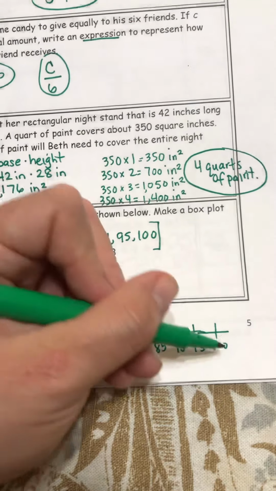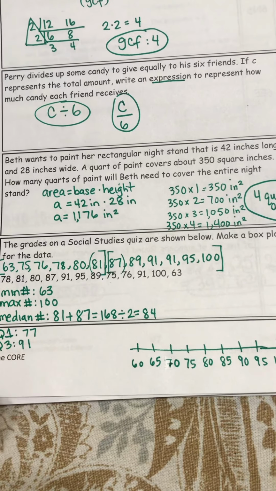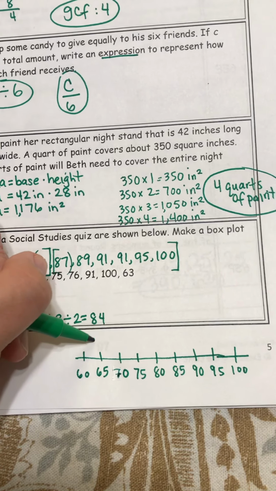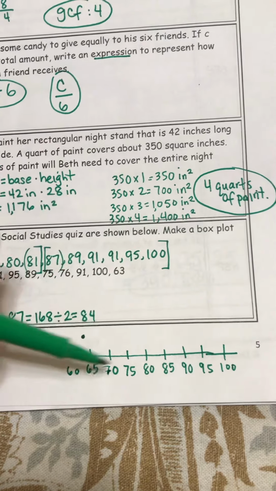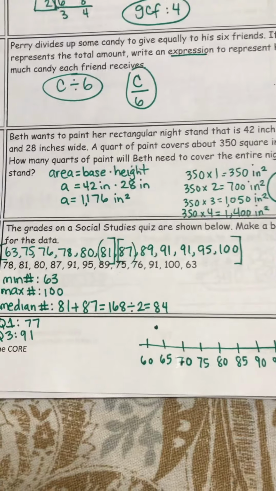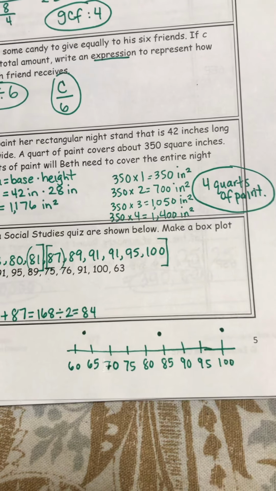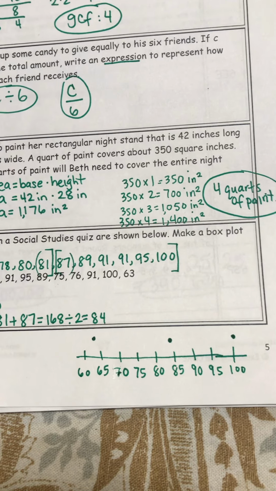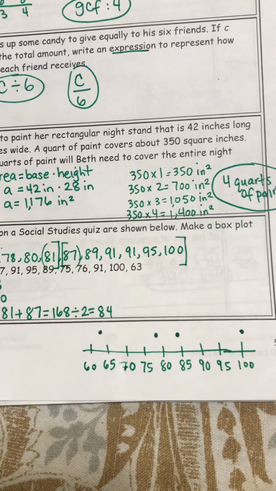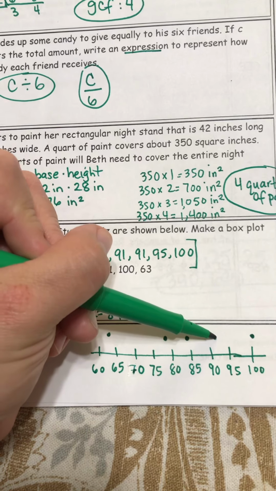Okay, now for each number that we found, we're going to draw a little dot above that number. So 63 is our minimum number. That would be approximately right here, a little closer to 65 than 60. 100 is our maximum number. 84 was our median, so I'm going to draw a dot above where 84 would be. 77 is our Q1 lower quartile number, and 91 is our upper quartile number.